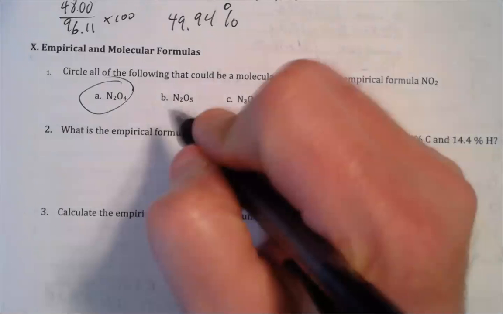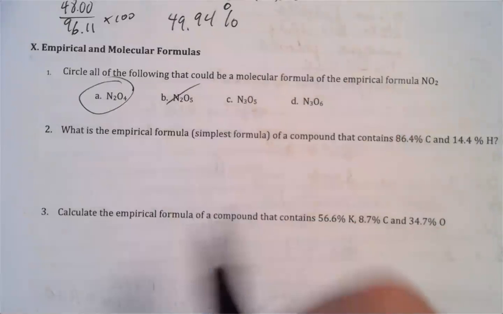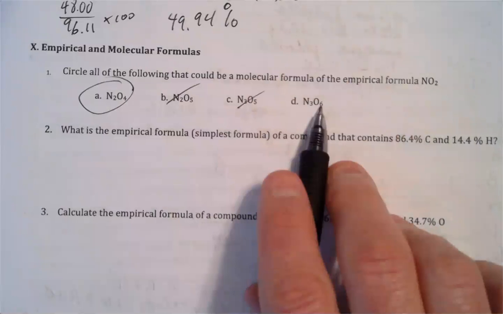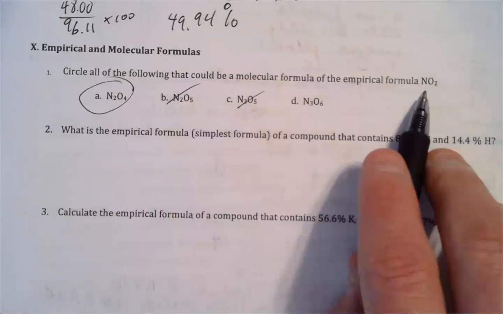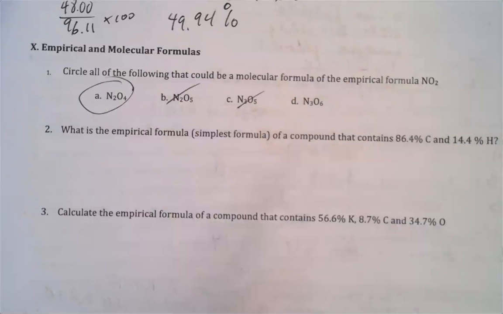No. Can 3 and 5? No. Can 3 and 6? Both of these are divisible by 3. So 3 divided by 3 is 1, and 6 divided by 3 is 2. So that's N3O6. Empirical formula is the most reduced ratio.